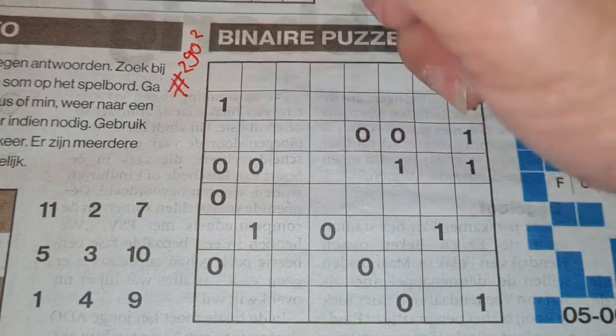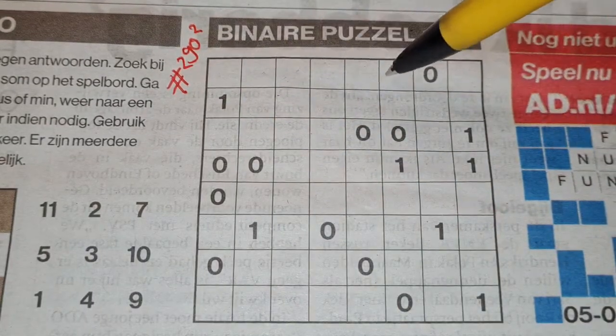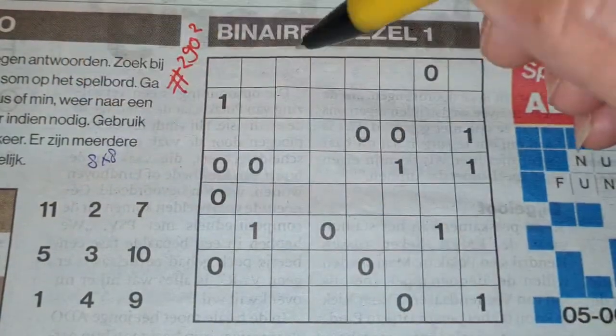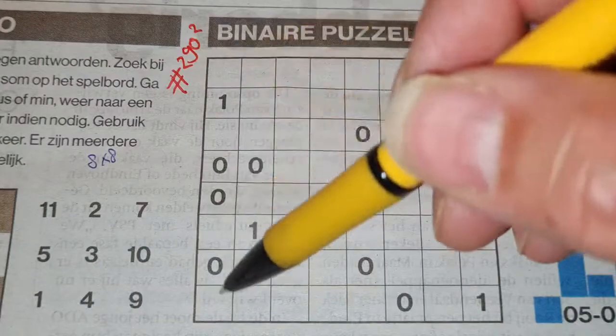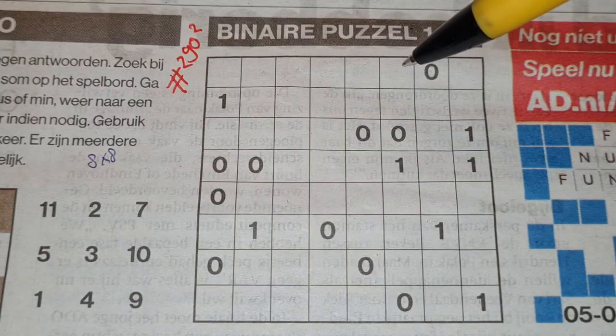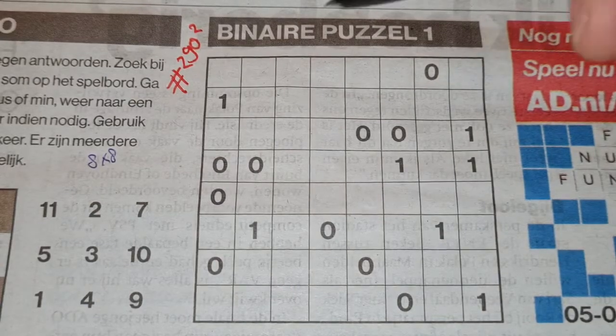2902. What kind of binary puzzle is this one? 1, 2, 3, 4, 5, 6, 7, 8. It's an 8 by 8 binary puzzle. That means in a column or in a row, there are always 4 O's and 4 1s. Alright, so let's get started.